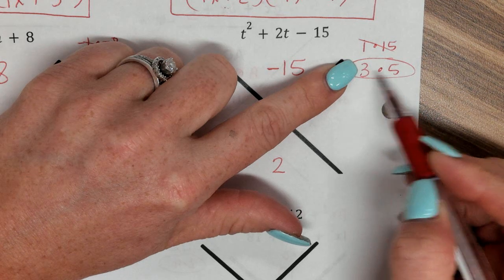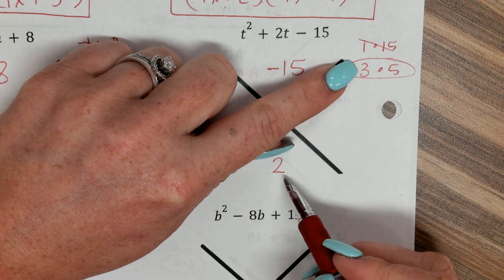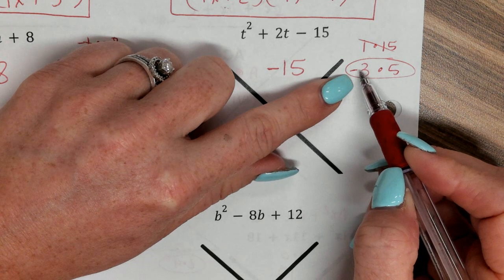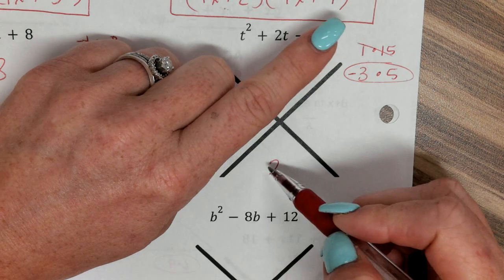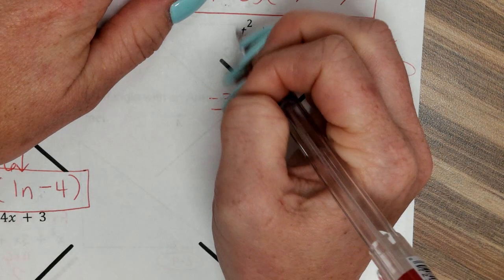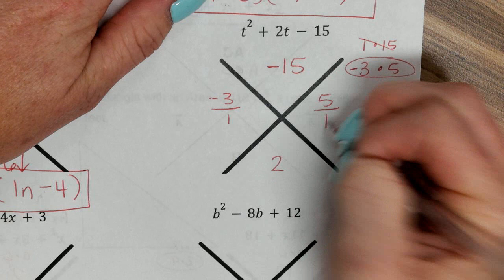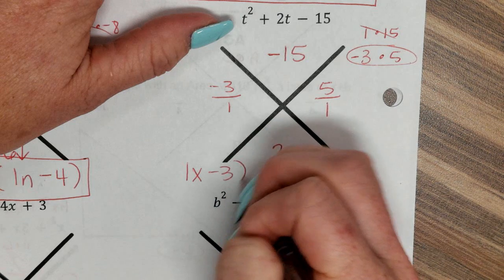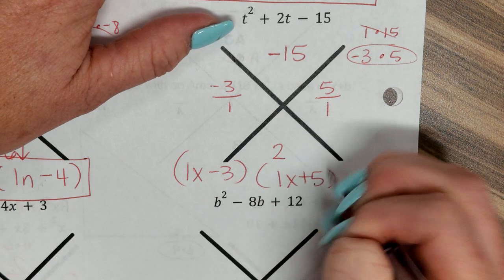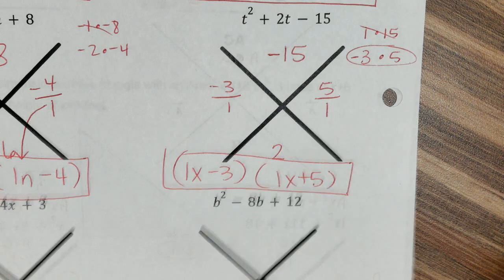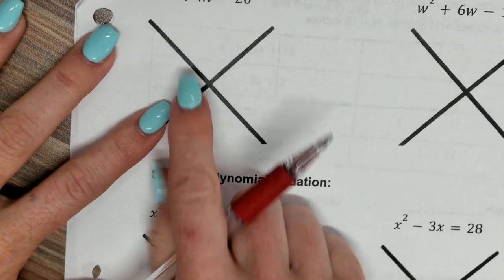But if I want to add these, one of them has to be a negative and get a positive number, then the negative has to go with the smaller number. Yes? 5 plus negative 3 is positive 2. So I have negative 3 over a, and a is 1. And I have 5 over a, and a is 1. Bottoms up, so 1x minus 3 and 1x plus 5. Did we do okay? Yes? Okay, we're going to skip these two. We're going to go do this one.